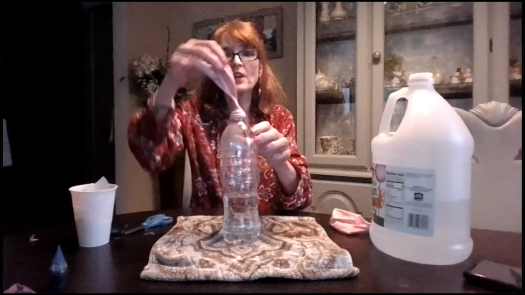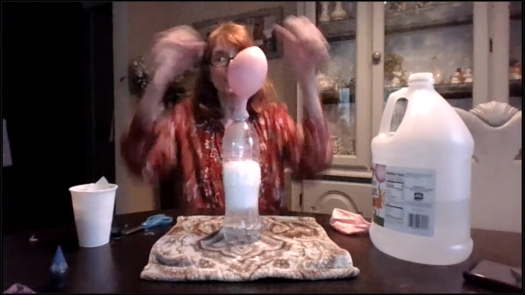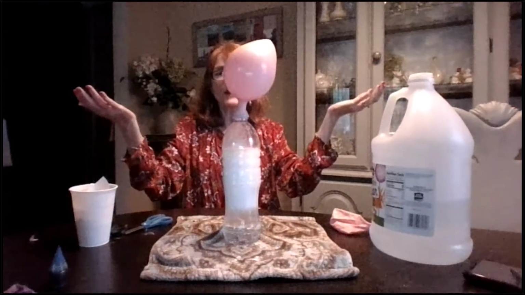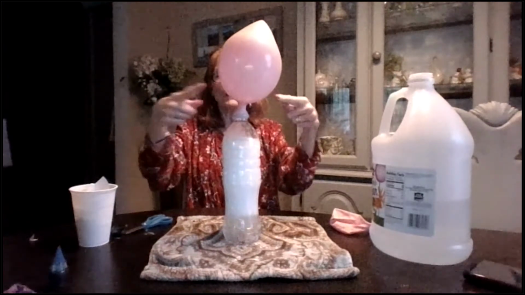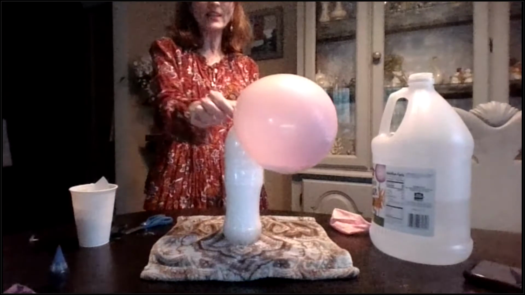I'm going to pull up my balloon, untwist it, and let's see what happens when the baking soda enters the bottle. See it filling up? Look at this. Woo! Is that cool? It's blowing up the balloon.